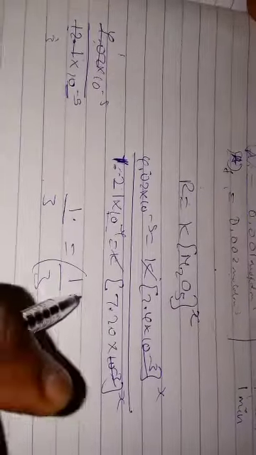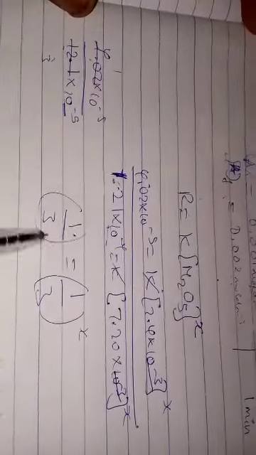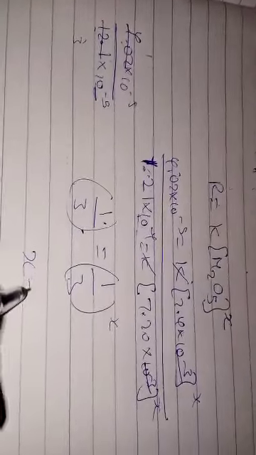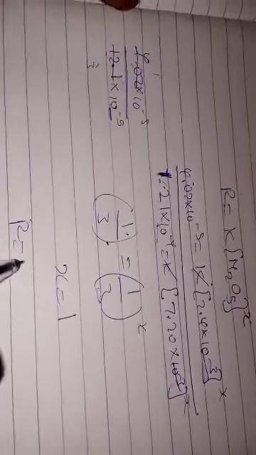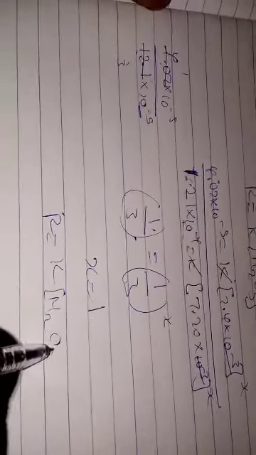Is equals to K, cancel K. 2.4 over 7.2, that's 1 over 3. 10 raised to power minus 3 cancel out. So raised to power x. So 1 over 3 is equals to 1 over 3 raised to power x. x is equals to 1. So R is equals to K N2O5 raised to power 1. So this is the first order reaction.